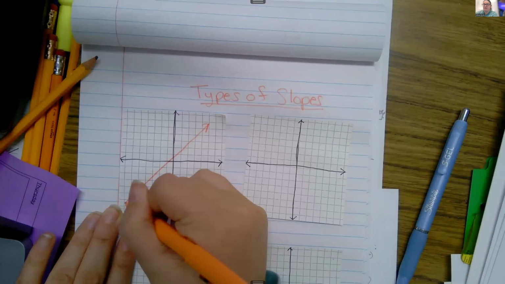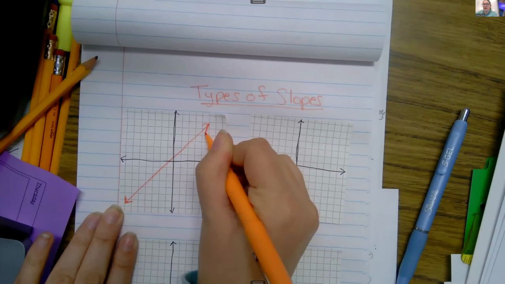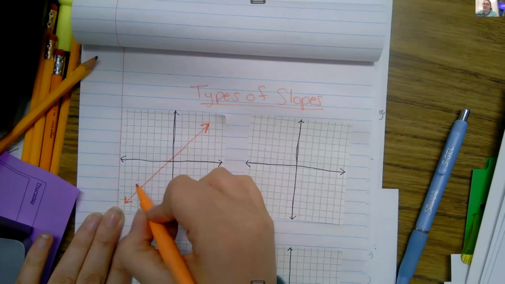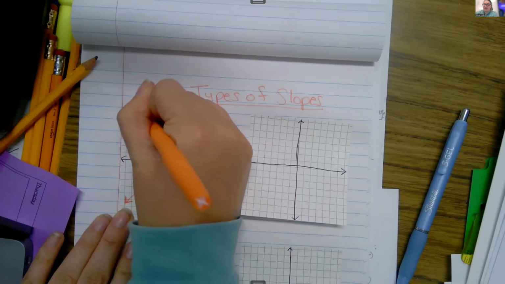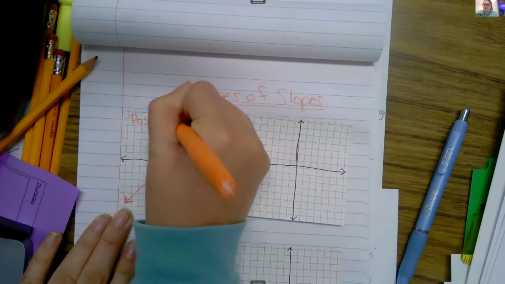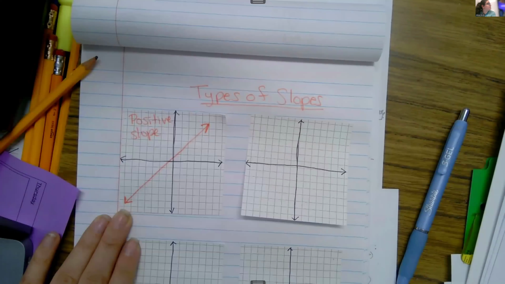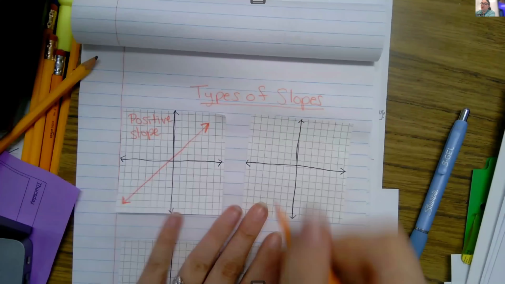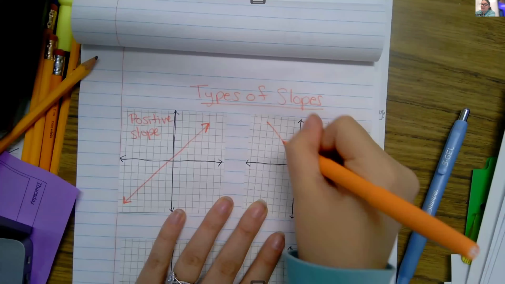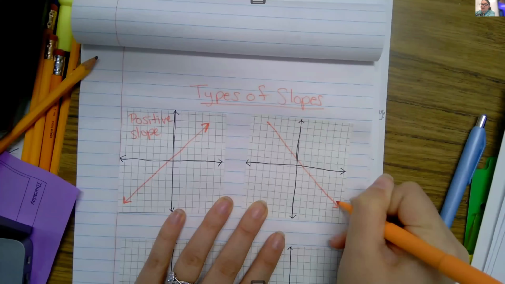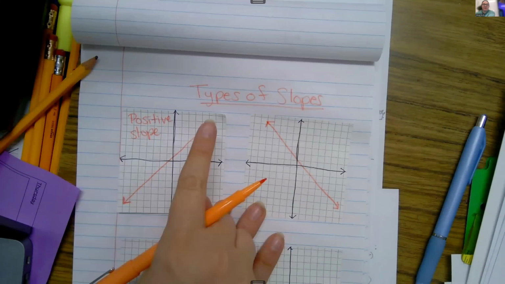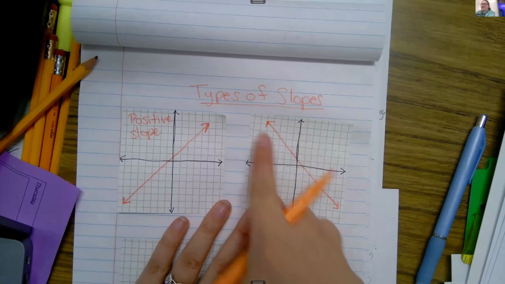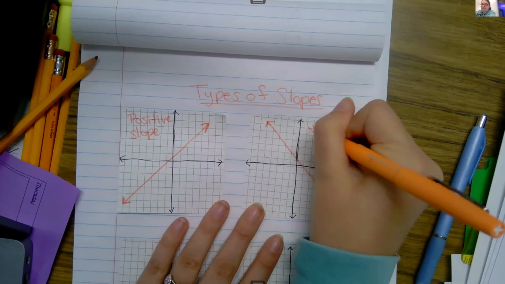Okay, so here's just a random line, but I know that this line has a positive slope because it is going up left to right. So this is a positive slope. We also know that a negative slope is going down left to right. Okay, so I'm looking from the left to the right. This one's going up, left to right. This one's going down. This one is a negative slope.